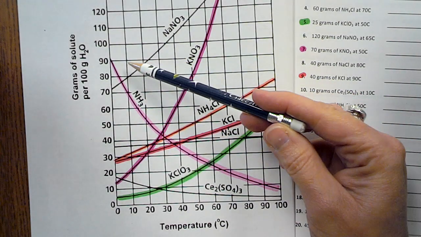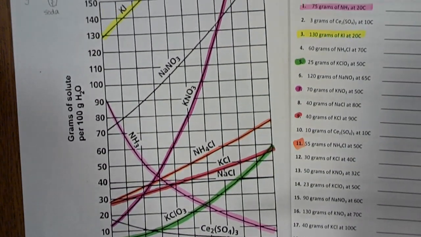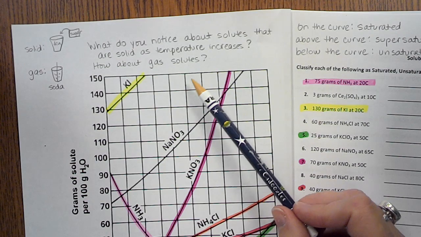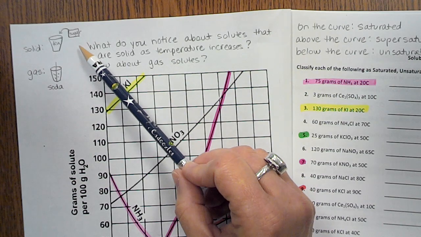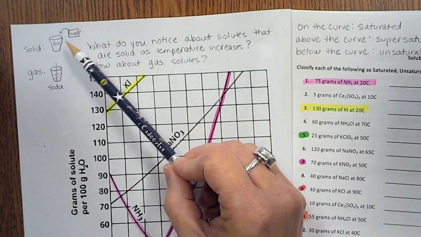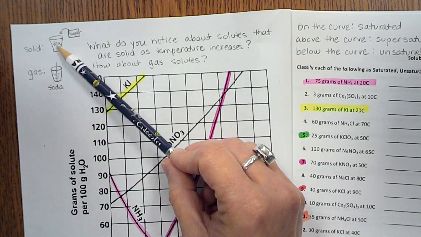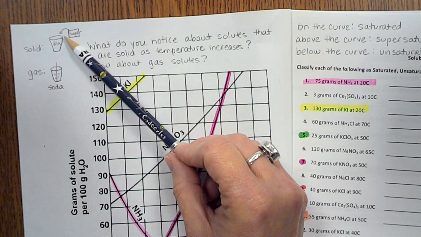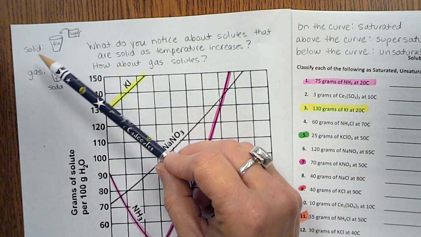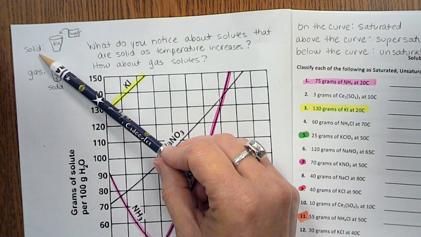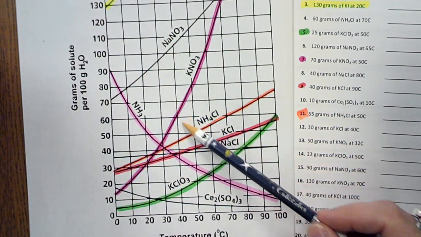If you have a gas, however, gases tend to decrease in solubility as you increase temperature. Let's look at that for just a second. If you have a solid in a liquid solvent, such as putting sugar in your tea, and you heat up the tea, you can put more sugar in a hot tea than you can put in cold tea. So if you have a solid solute, you tend to be able to dissolve more as the temperature goes up. So that's what these curves will show.